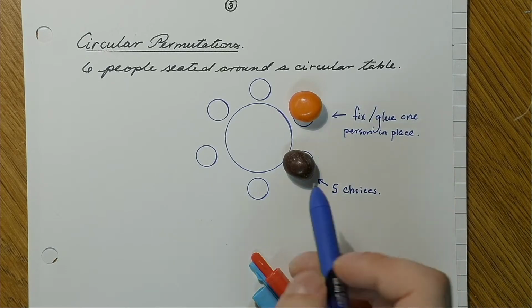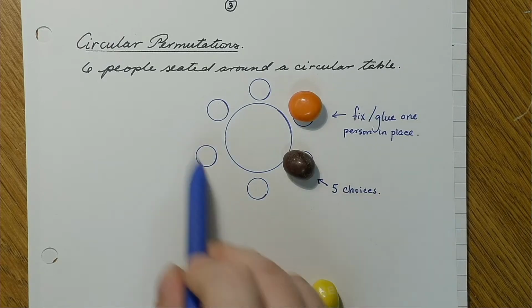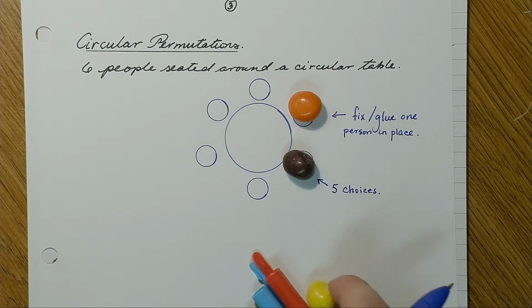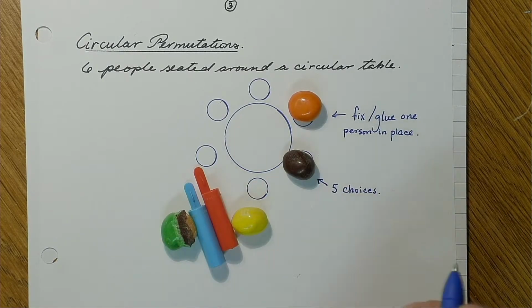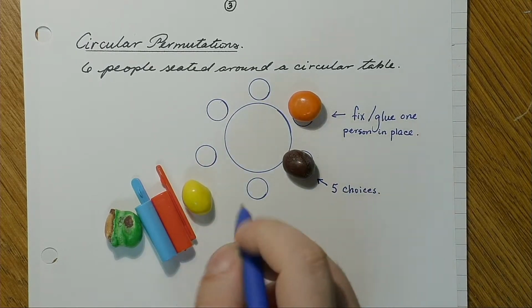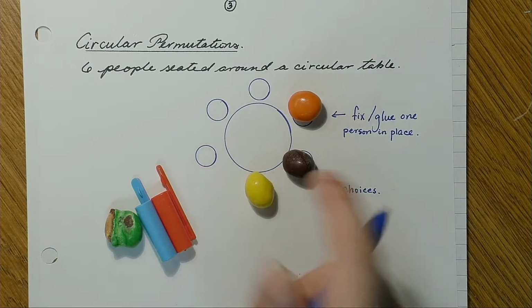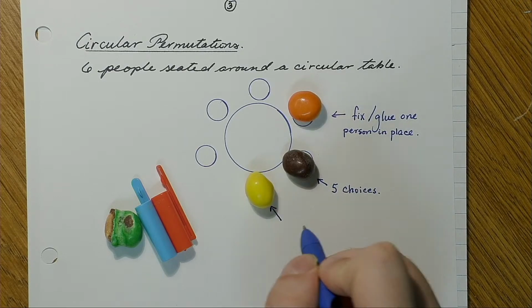Okay, so then as I move to the next one, I'm just going to move clockwise. Then as I move over to this one, I have 4 left over, so I'll pick yellow in this case. So there would be 4 choices.